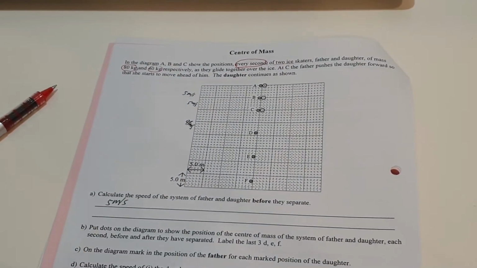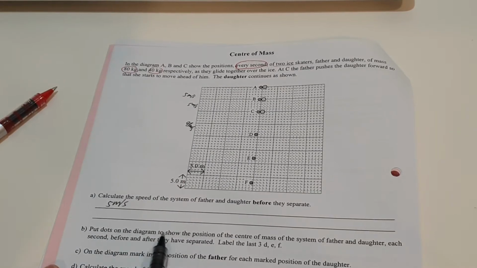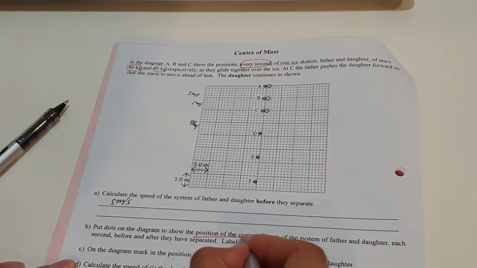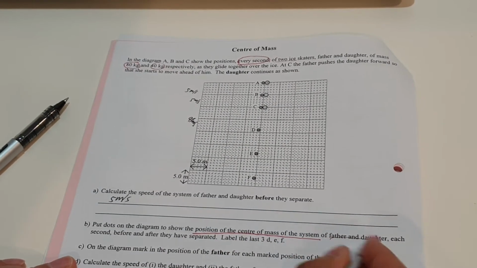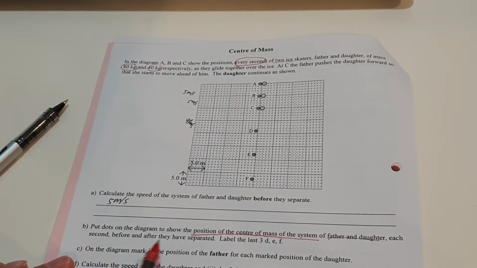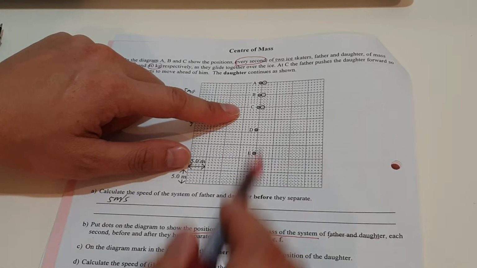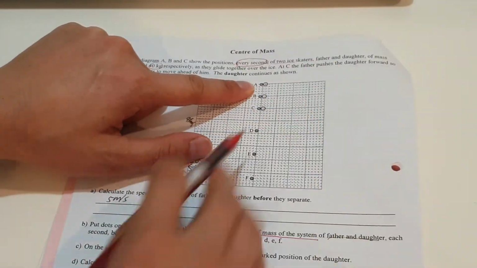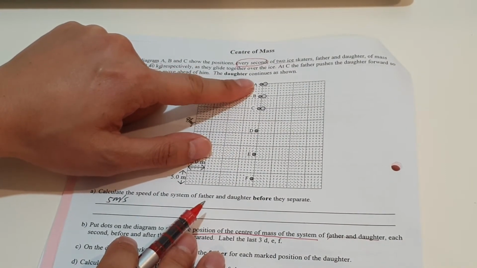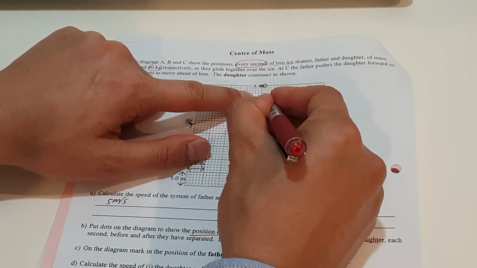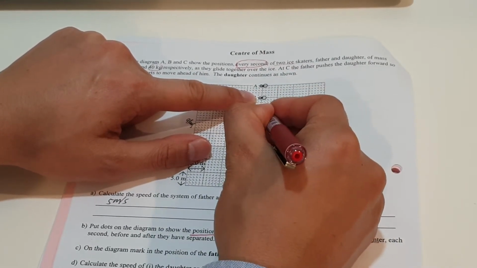Okay, the second one: put dots on the diagram to show the position of the center of mass. I want to find the position of the center of mass of the system of the father and daughter each second, before and after they separate. So label D, E, F. Okay, so A, where's the center of mass? The center of mass is just over here because the two things are together. So this is the center of mass. I'll use a red pen. The center of mass is going to be here, then over here.